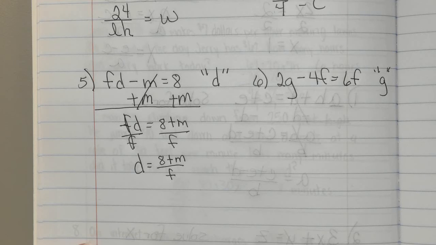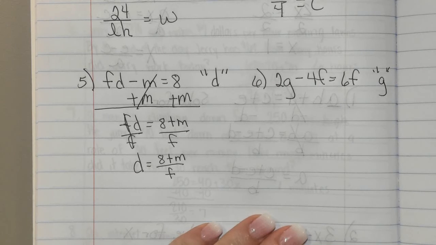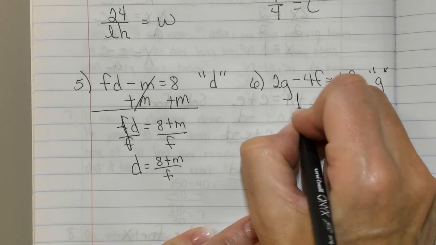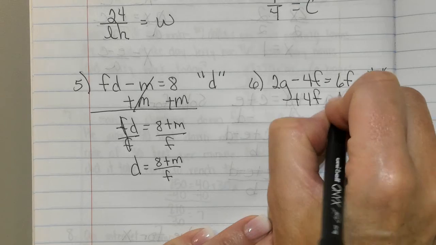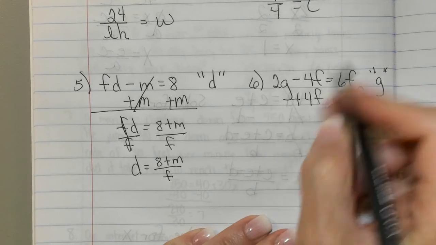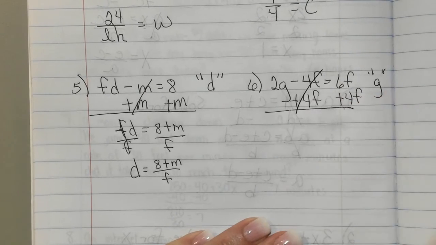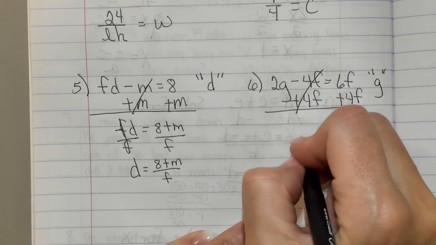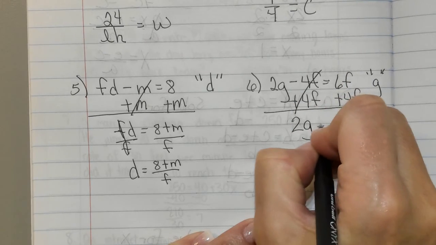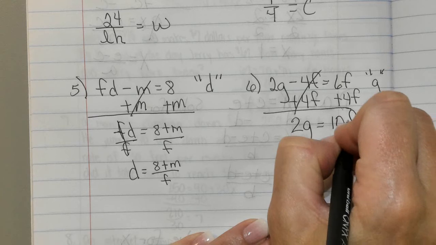All right, William, what'd you do with this one? So, first I brought 4F over, and that 10F. Okay. All right, so he moved the 4F by adding, and that one we can combine like terms because they're both F's. So he said he got 2G equals 10F.